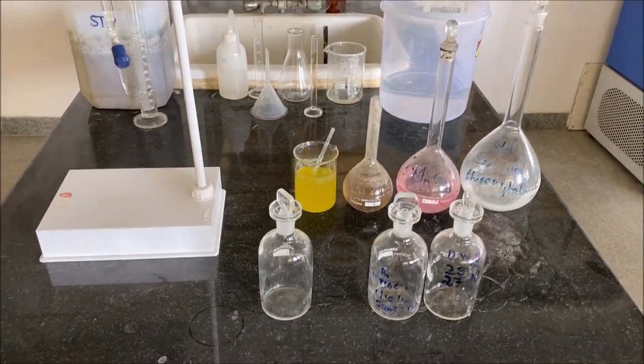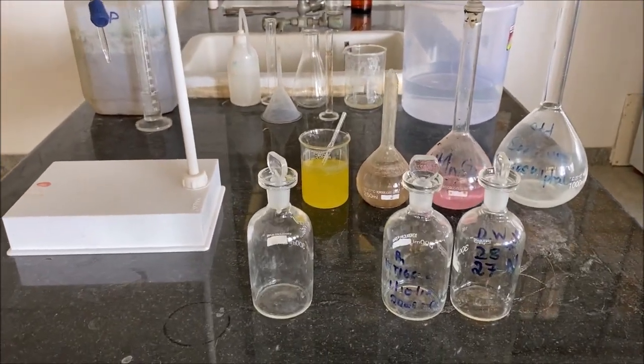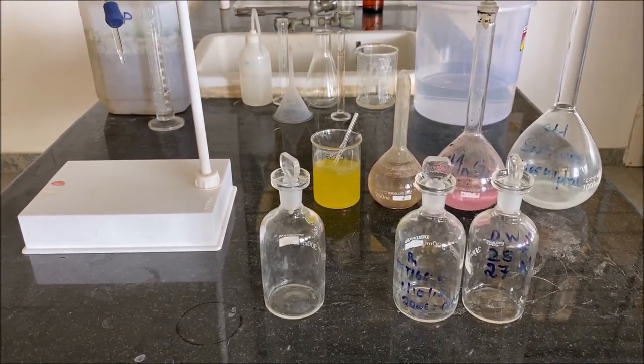Three different BOD bottles are utilized for conducting this experiment.